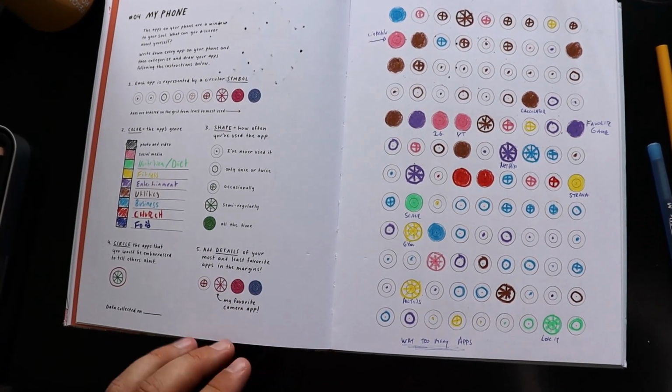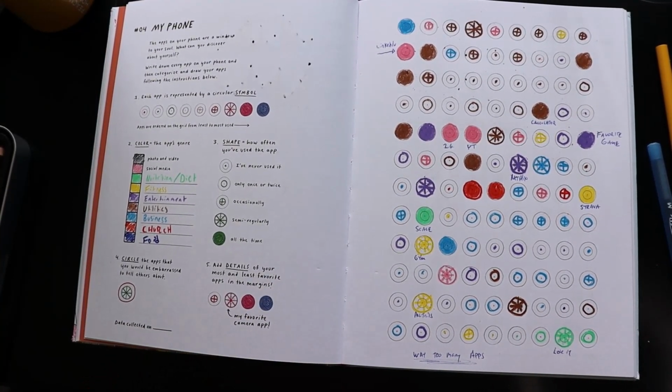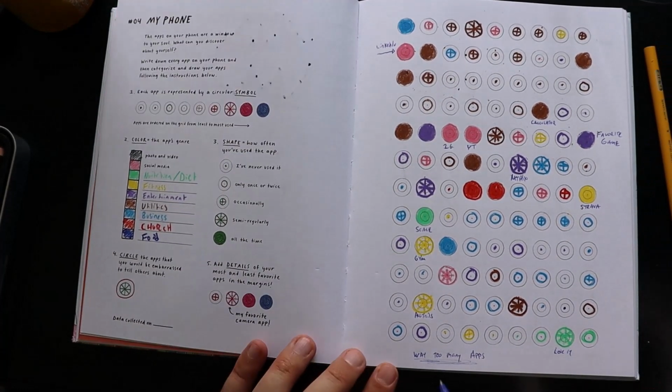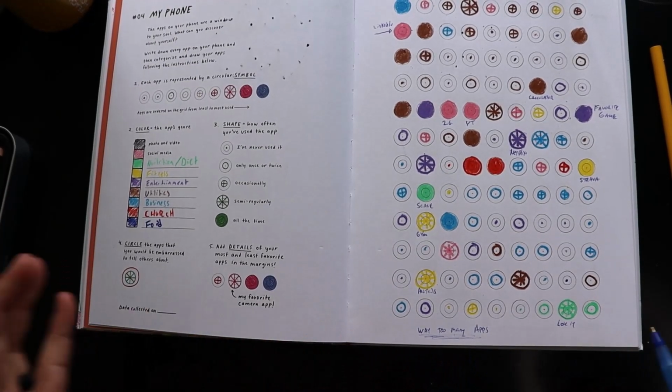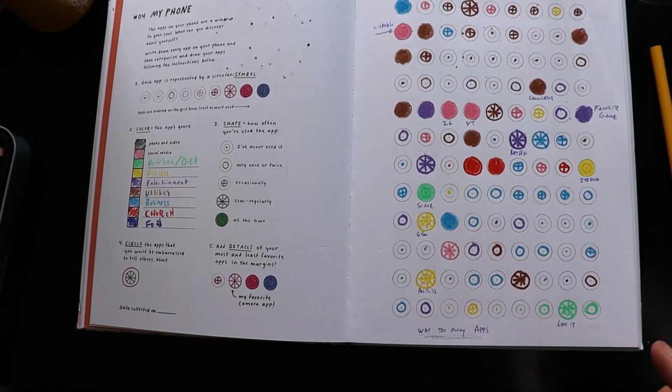I just finished my entire phone. Actually, not my entire phone. There were probably 2 or 3 pages of apps that I didn't do because I ran out of circles on this page. So that's what I wrote down. My key takeaway from this was I have way too many apps. This is ridiculous. I should probably delete some, especially these that just have like the single dots up here. That's one of my big takeaways.